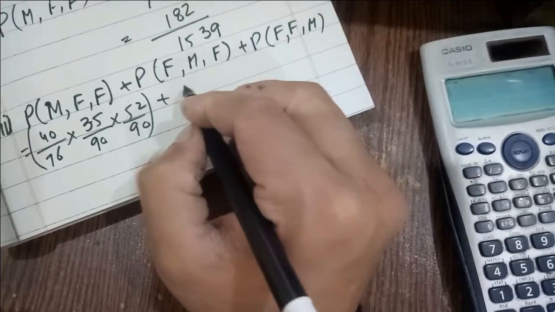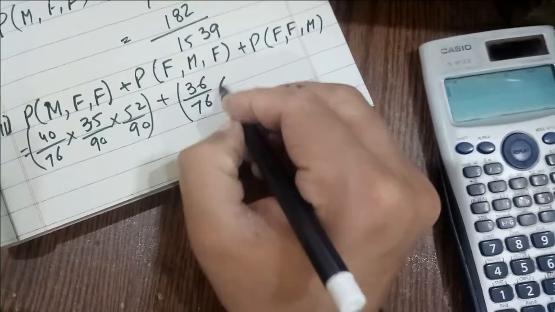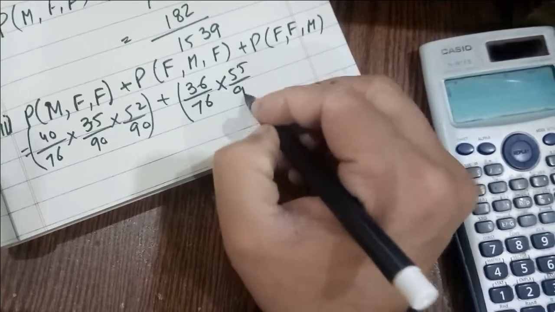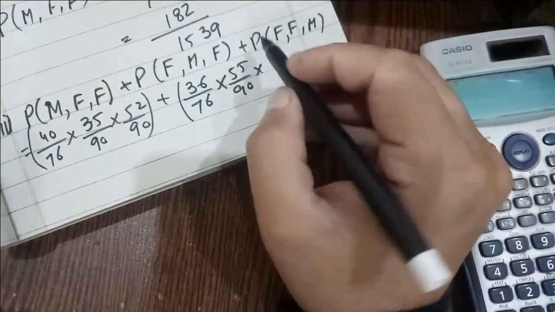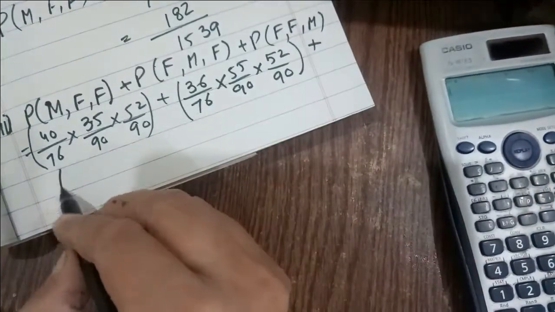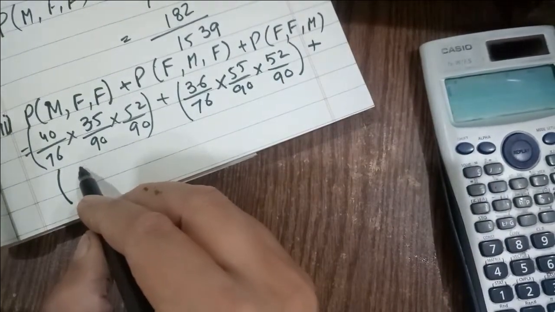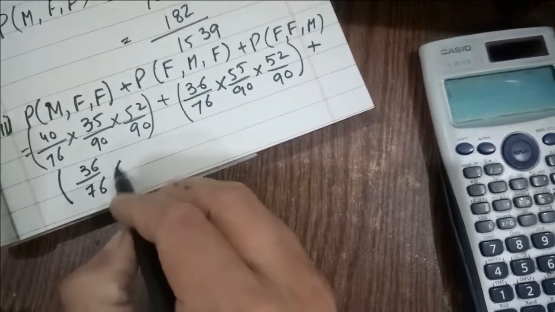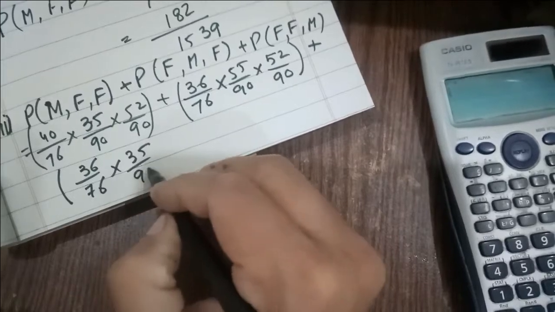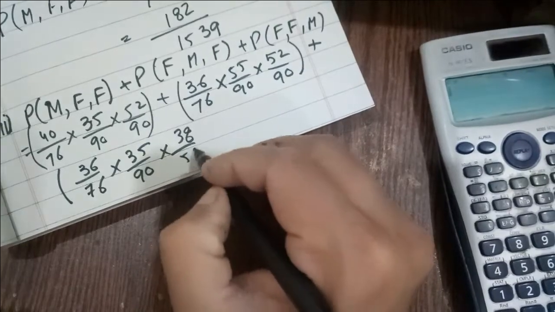Similarly, if this combination exists, first female from the front office, it will be 36 over 76 multiplied by male from the middle office, 55 over 90 multiplied by back office female, 52 over 90 plus this one, probability of female, female, male: from the front office, probability will be 36 over 76 multiplied by female from the middle office, 35 over 90, and male from the back office will be 38 over 52.